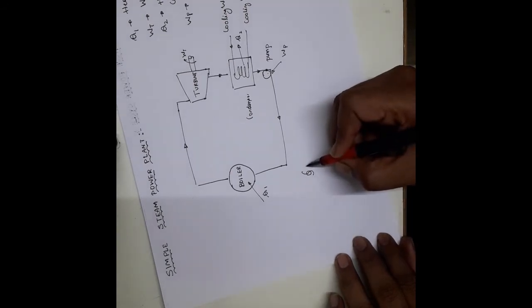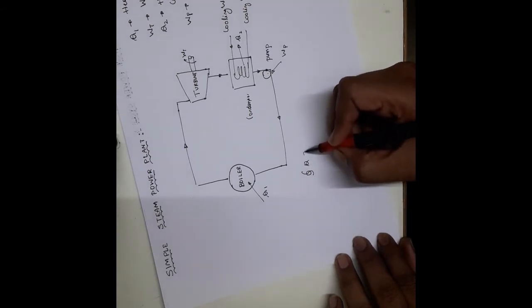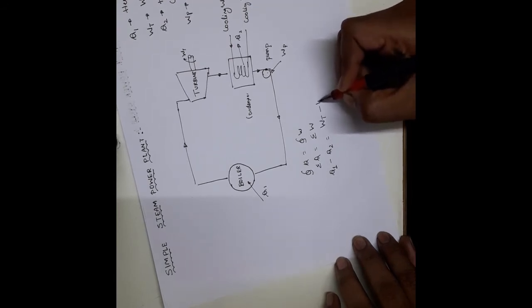Then from basics of thermodynamics we know that cyclic integral of heat supplied is always equal to cyclic integral of work done, that is summation Q is equal to summation work. So here I can say that Q1 minus Q2 is equal to WT minus WP.